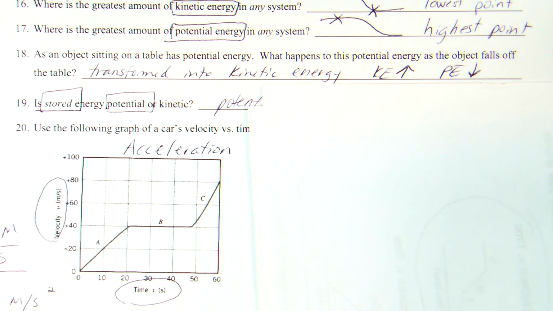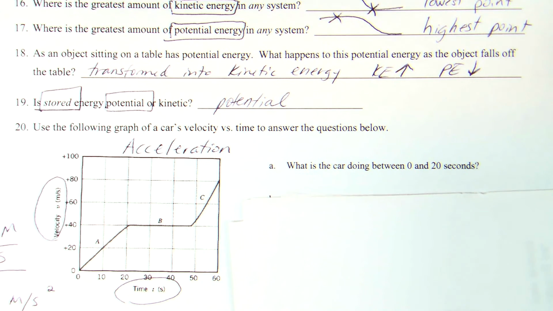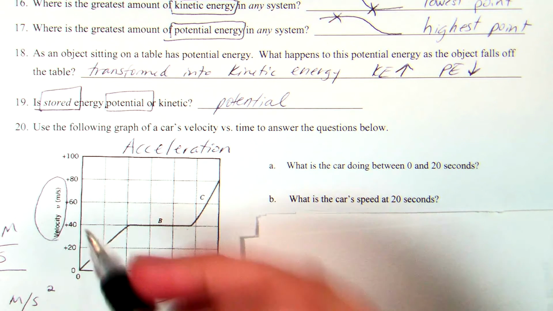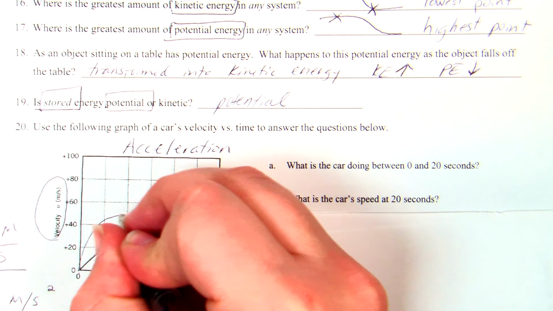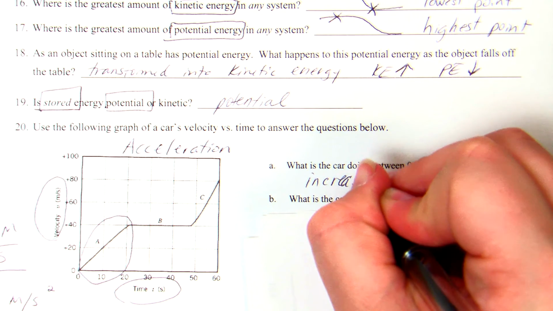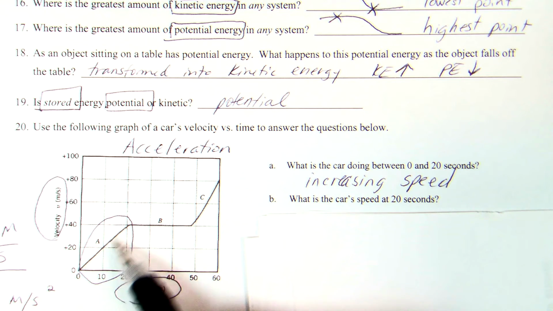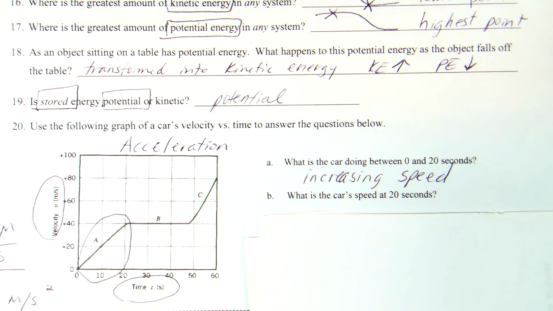Okay. So now let's look at the questions. What's the car doing between 0 and 20 seconds? Right here. Well, it's increasing speed. You knew that. Now, if that was distance divided by time, you would tell me it was moving at a constant rate, or that it was moving forward.